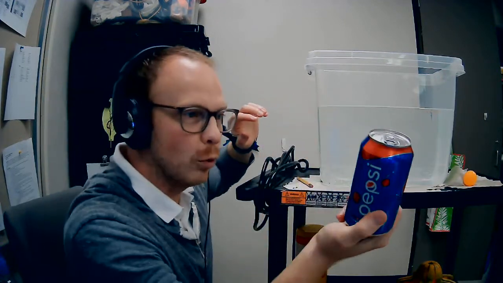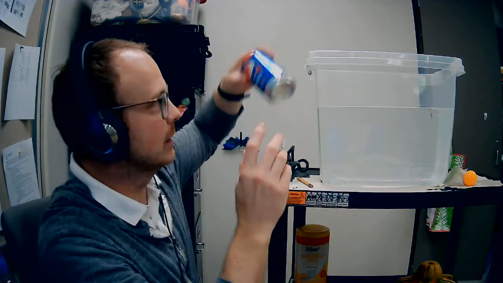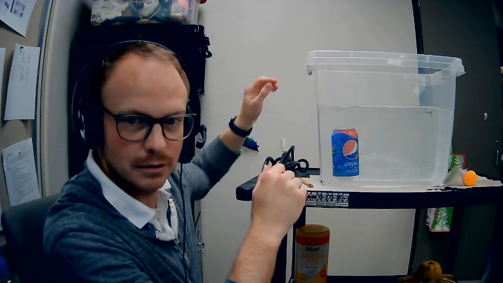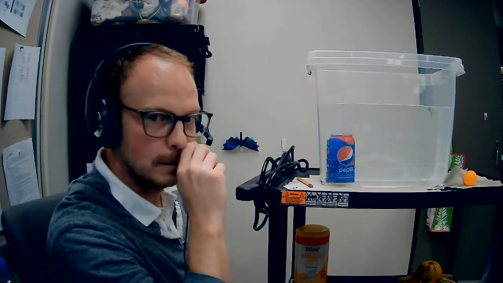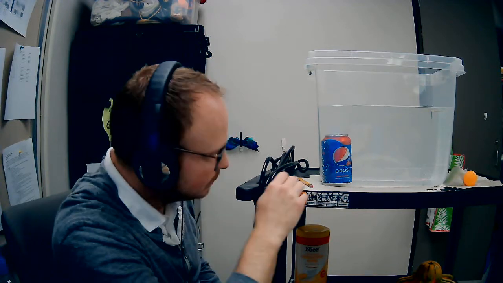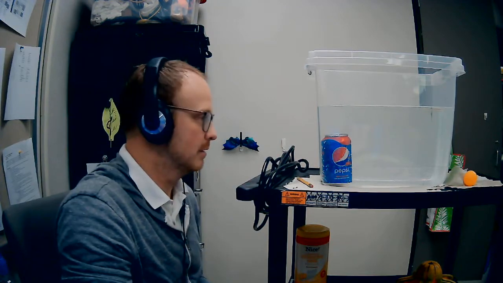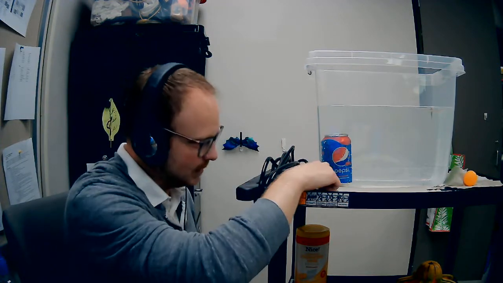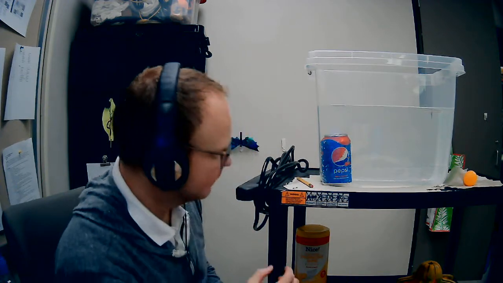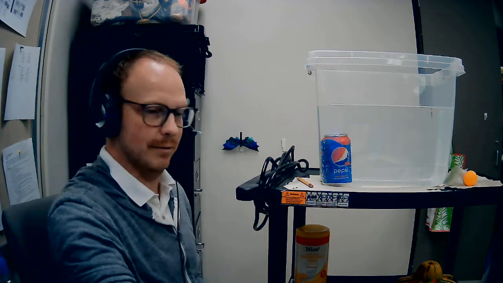It's got 42 grams of sugar inside it, 160 calories. Let's see what this can of pop does. It's moving a little bit at the bottom, but it definitely sank to the bottom there. I can still see it. It's kind of floating a little bit off of the bottom there, but definitely still touching. Not floating to the top like the rest of them are.